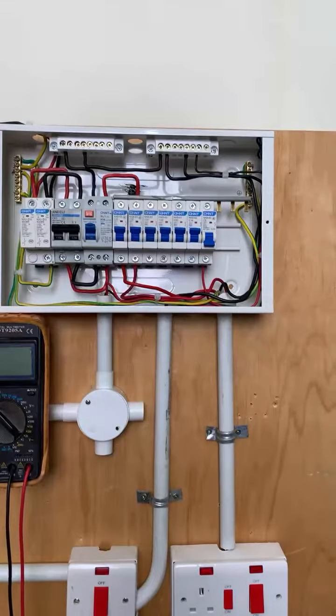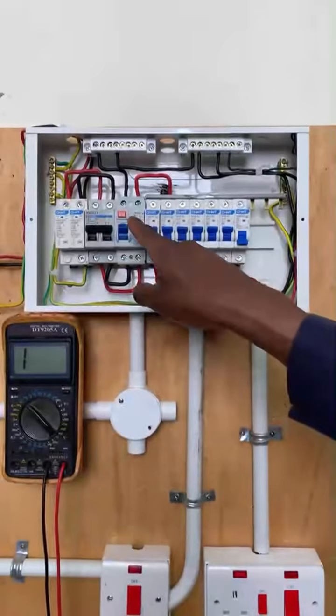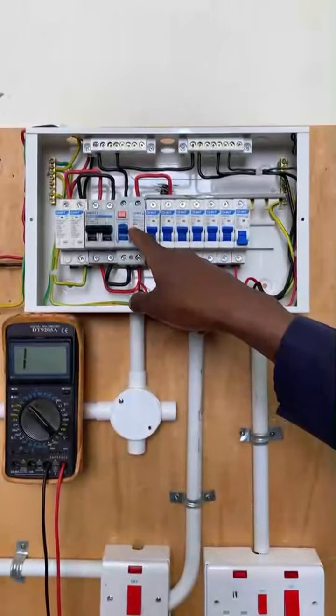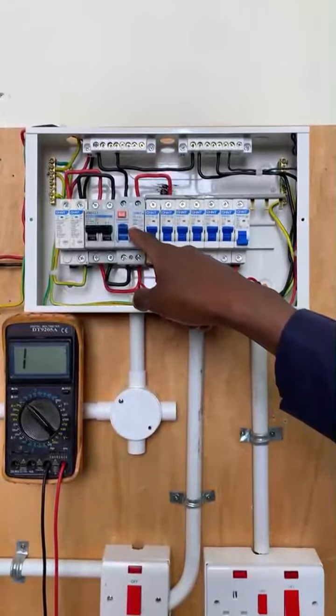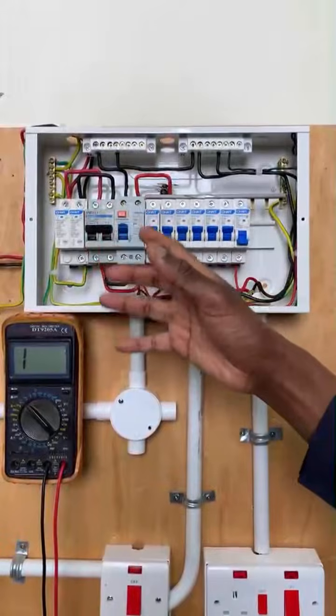And switch back to the main power or the national grid, so that if there will be an outage next time, I will not have an issue. The RCCB, as Kiplagat has rightly put it, is not common with most electricians.